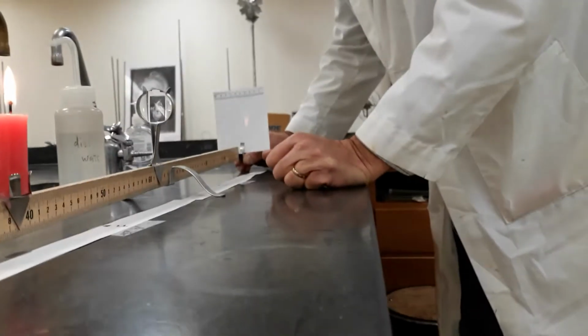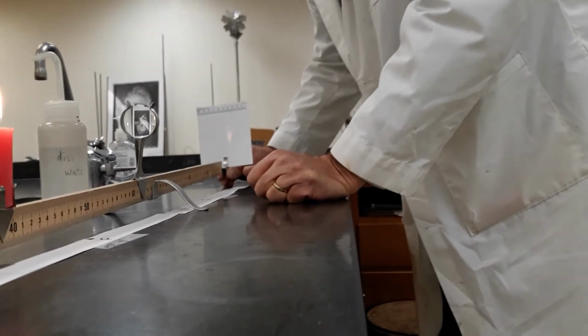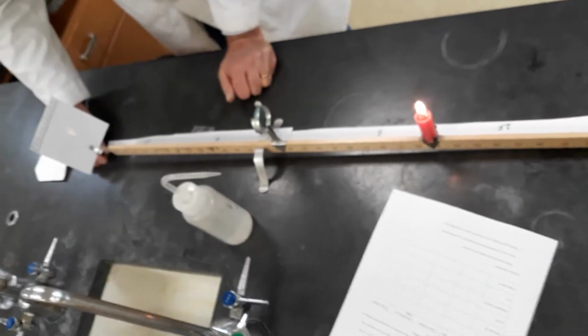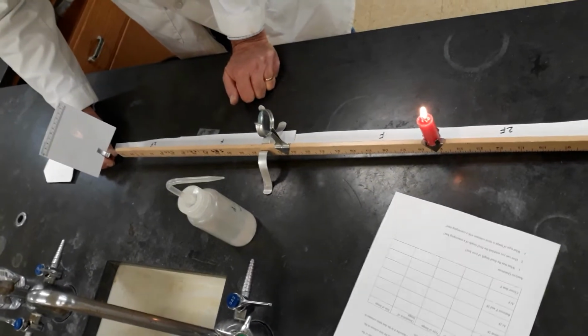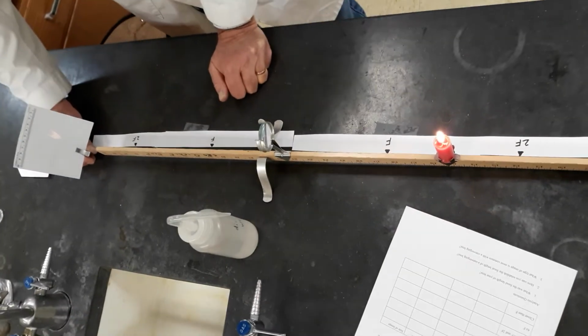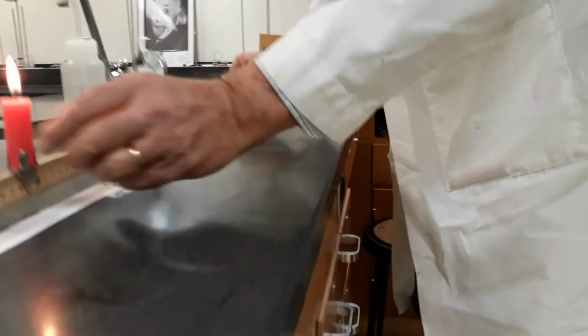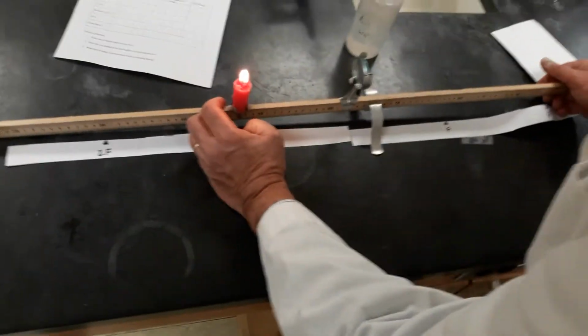So the position is beyond 2F. The type of image is real. The orientation is inverted or upside down. And the size of the image is larger. Okay, now the next thing we want to do is move the candle to the focal length, F.